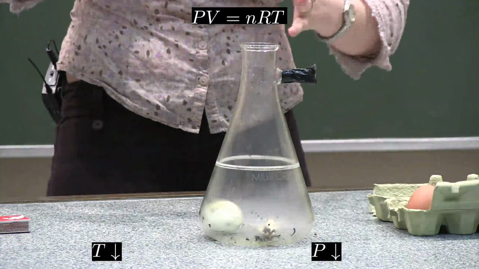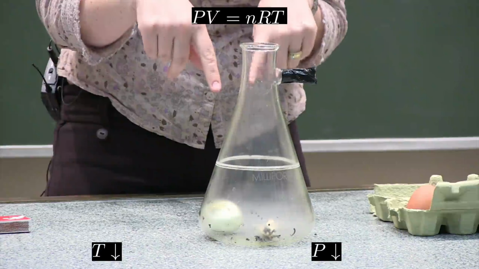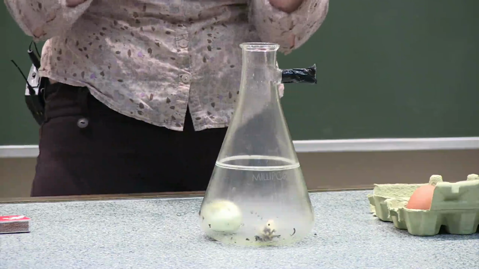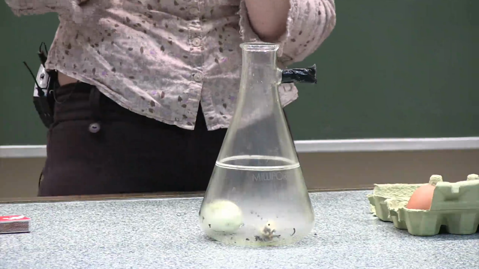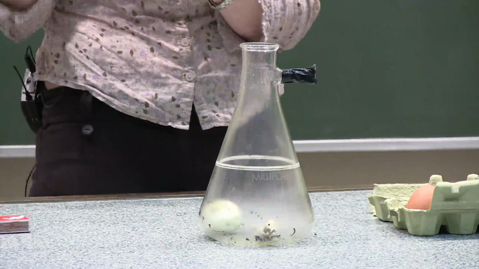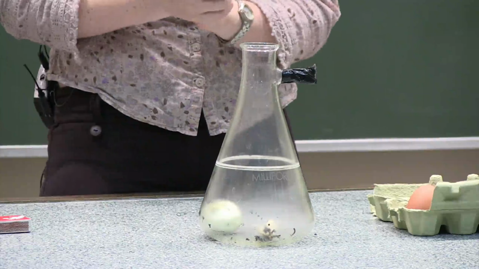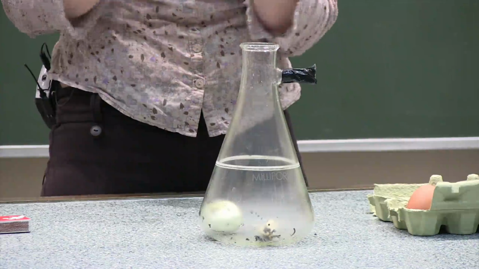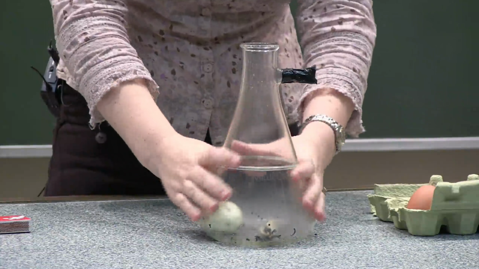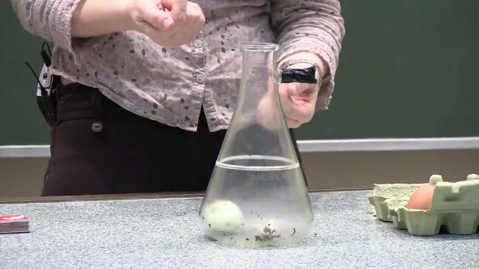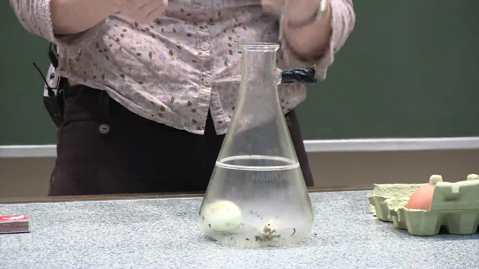Now what we're going to do, we'll just quickly clean out the flask, but leave the egg in there. And then what we can do is blow into the flask to increase the pressure inside the flask. And if the pressure inside the flask is then greater than the pressure outside, the egg should come out again. So that first part was a nice demonstration of Gay-Lussac's law. You saw that as the temperature inside the flask decreased again, the pressure decreased as well.